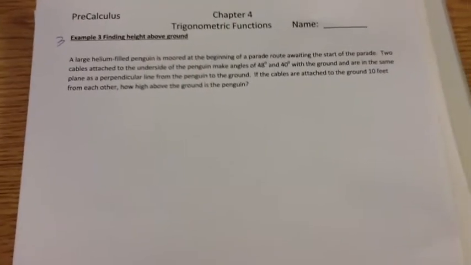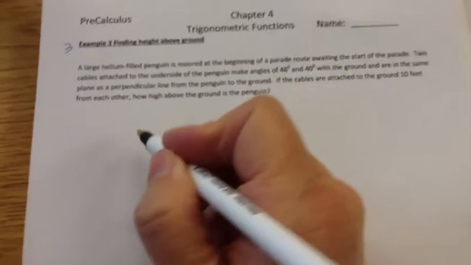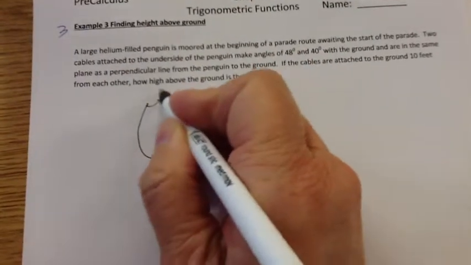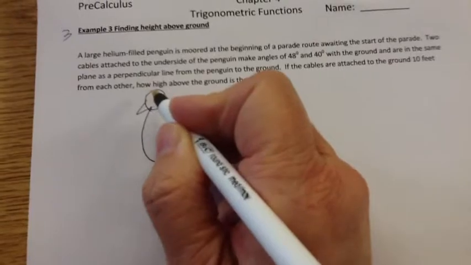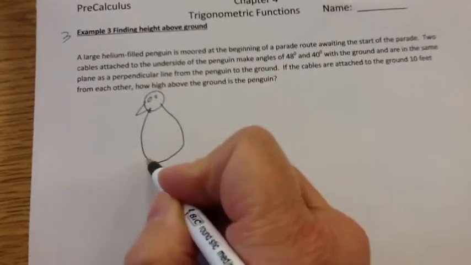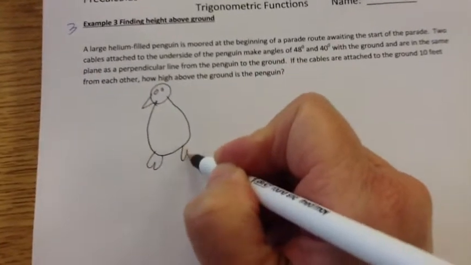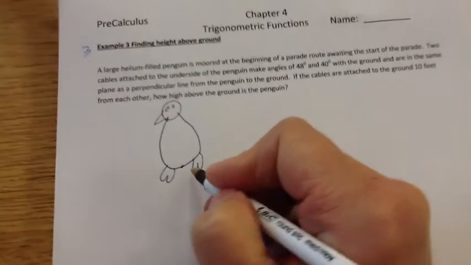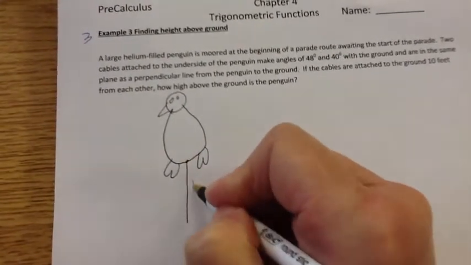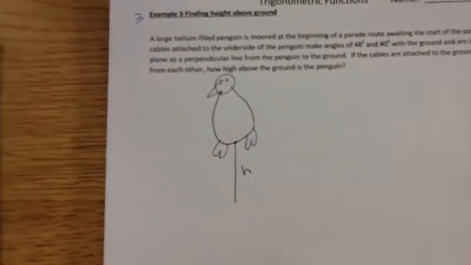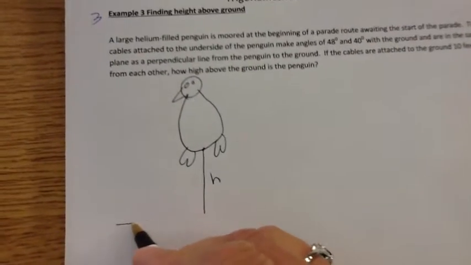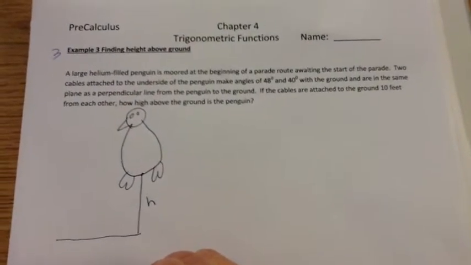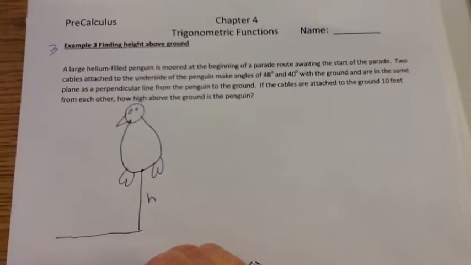is the penguin? So what I'm going to do is draw me a penguin, and he's got a couple of feet, and they said it's from the underside. So we know that there's a height here, which is what we're looking for, and it says a cable is attached to the underside making angles.